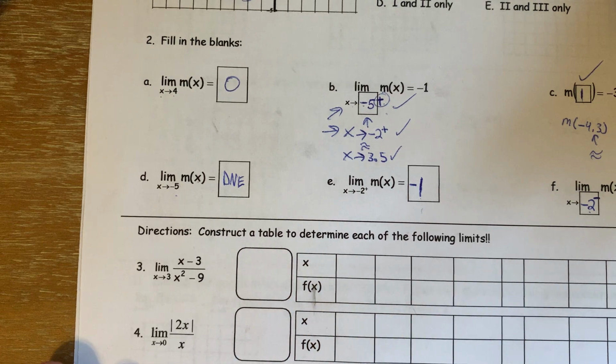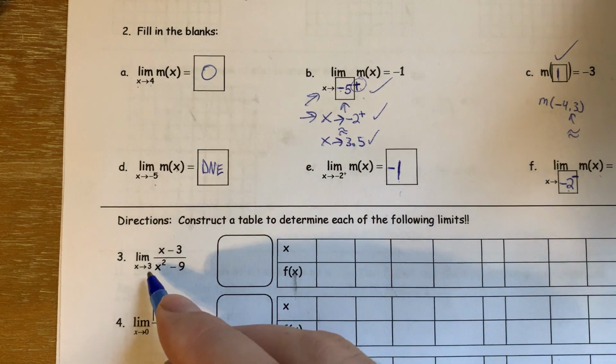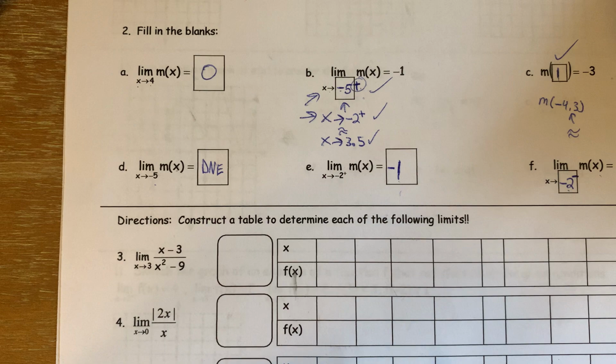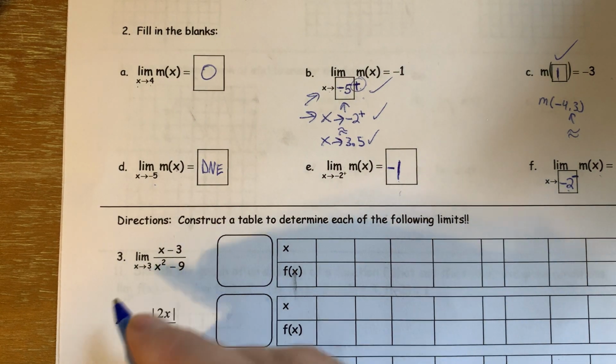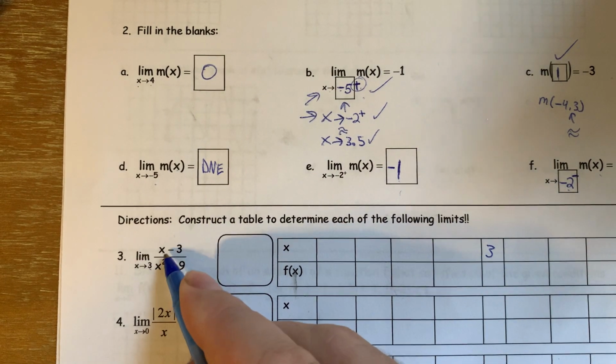So let's look at tables. Construct a table to determine each of the following limits. And so again, we're saying limit as x goes to 3 means what? Well, it means as x gets very close to 3 from both sides. And so at the center of our table, we put in 3, and we plug in 3 here. Go ahead and do that.